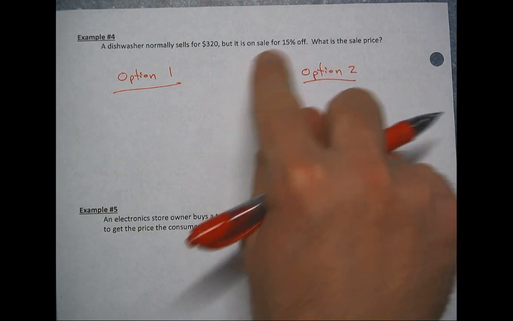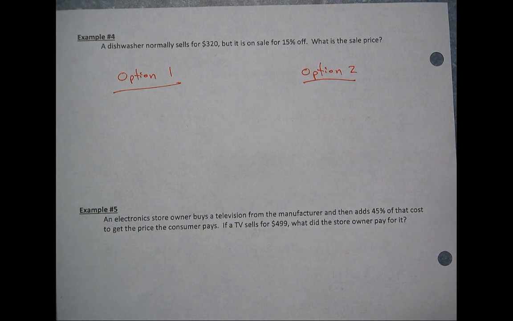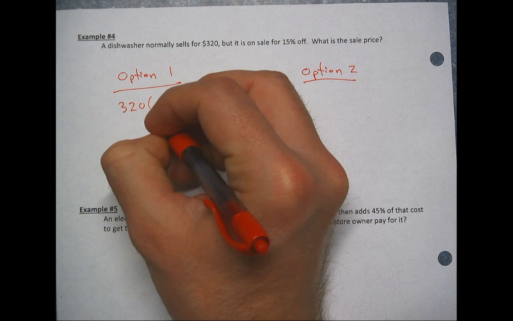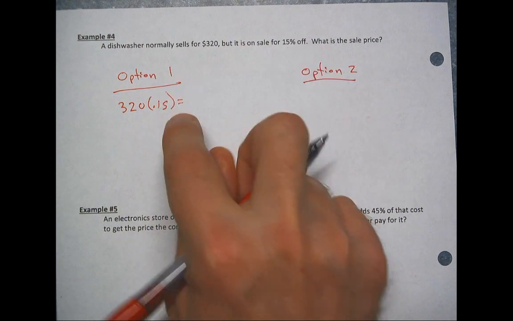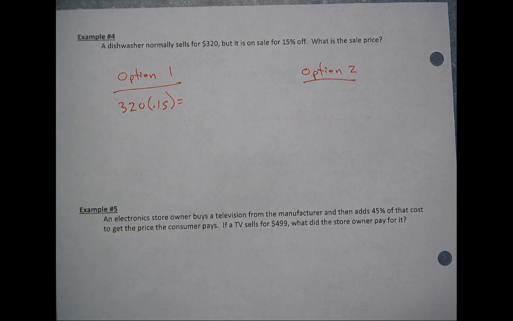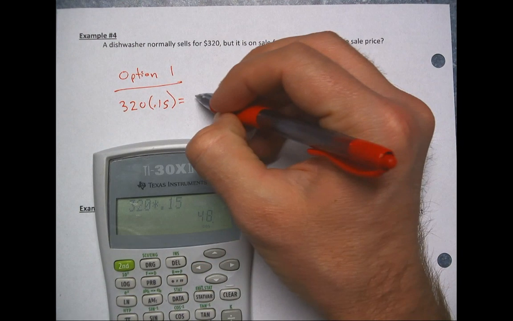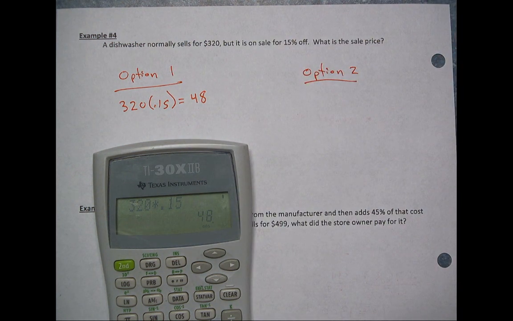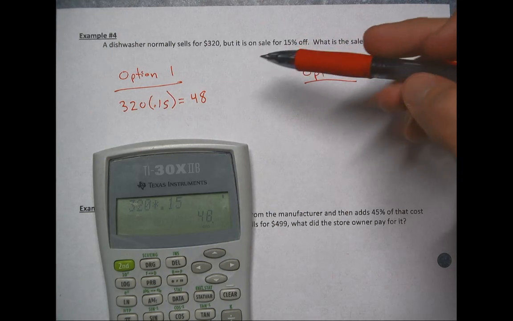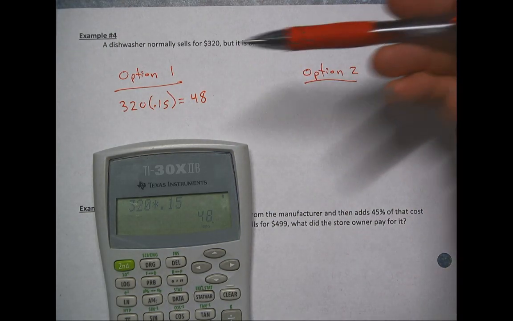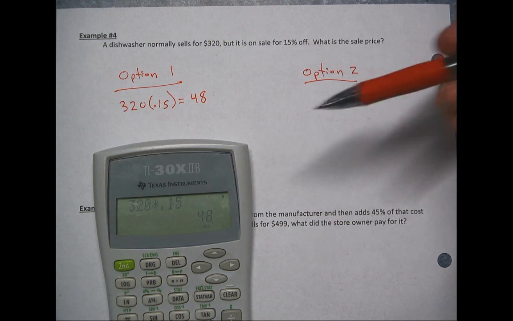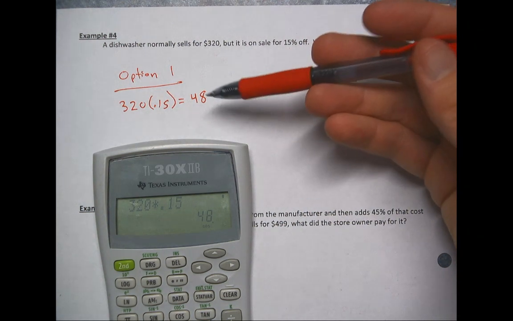So option 1 would be to find 15% of $320. And since it's a sale, we're going to take it off the price. So we're going to take $320 and we're going to times it by 0.15. And that's going to tell us what 15% of $320 is. So $320 times 0.15 gets me 48. Now, if this was a multiple choice test, an SAT, an M-STEP, whatever, I guarantee you this will be one of the answers. And as soon as you multiplied and you saw this, and then you look up and you see the answer, you're going to be likely to choose it. So you got to be careful. That would be incorrect. We're not done.